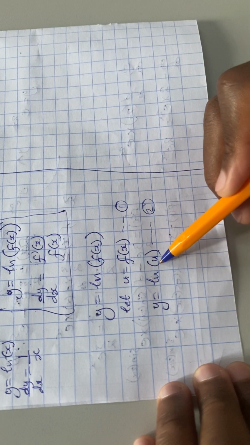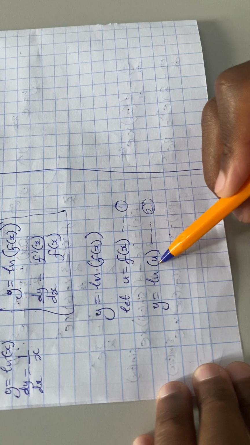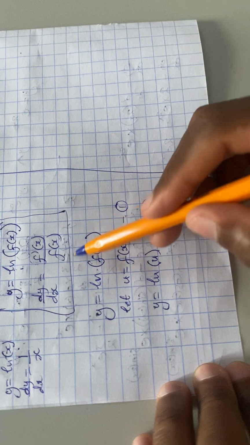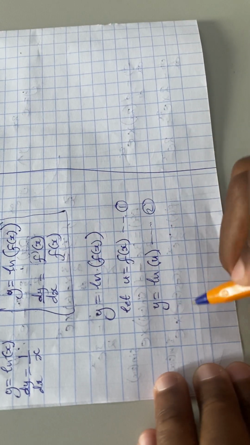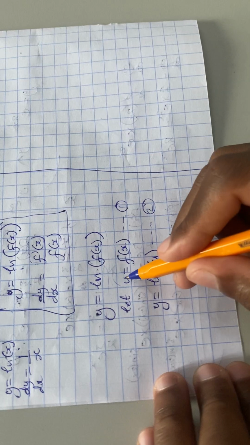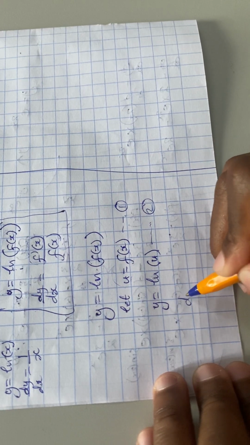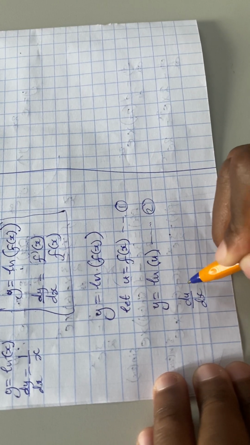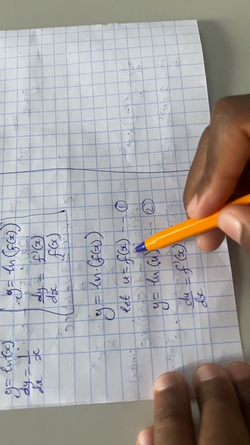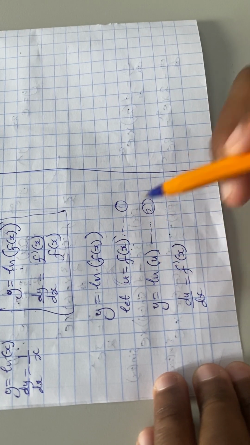We're going to find the first derivative of this equation, and the first derivative of this equation, and then multiply their derivatives to find the derivative of this one. So now, finding the first derivative of u equals f of x, we know that du/dx equals f dash x. That's the first derivative of this one, right?